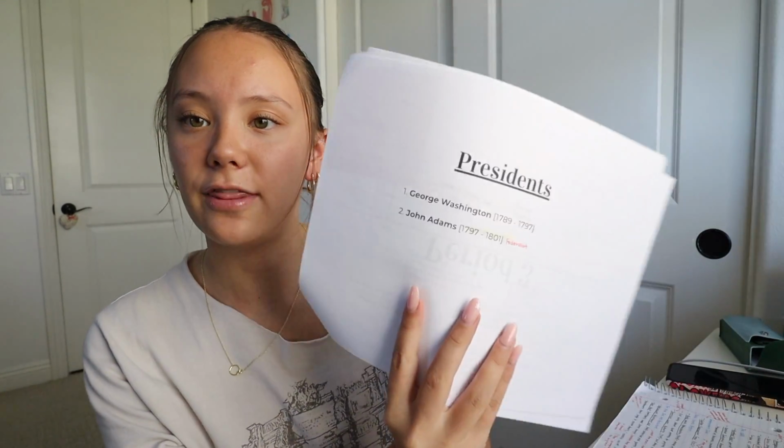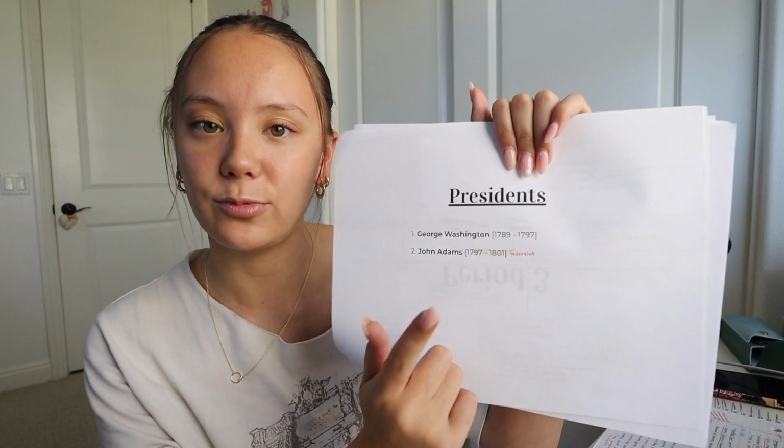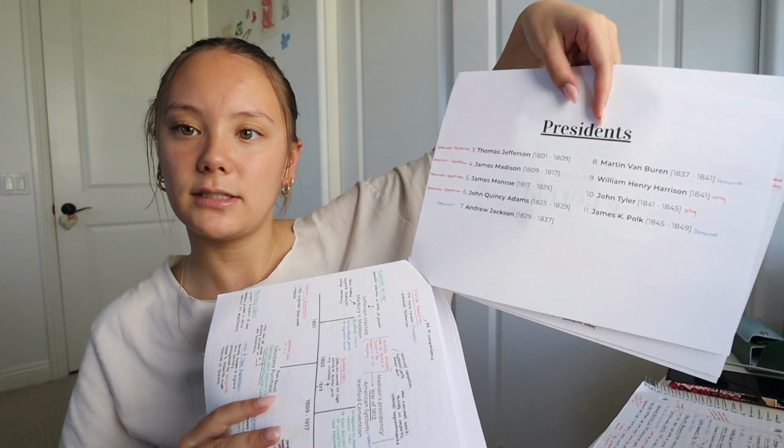So starting with period 3, I also listed the presidents that are in that period and their political party and their terms of service, because I need to know all of our presidents, their terms of service and political parties for an upcoming test as well. So I put that in here. For example, for period 4, there's more presidents, so I put those there.